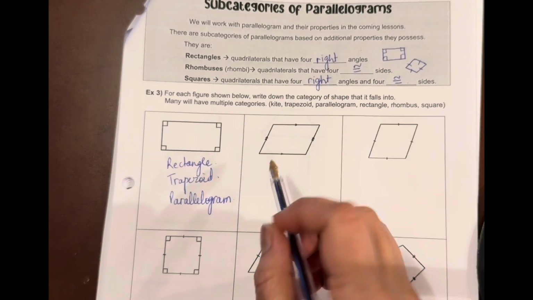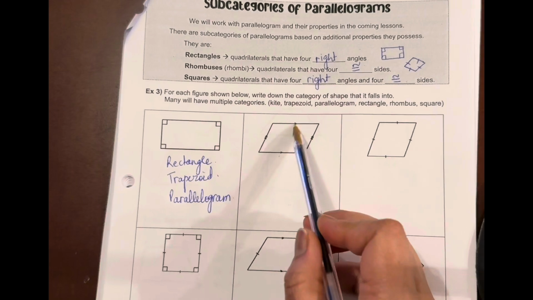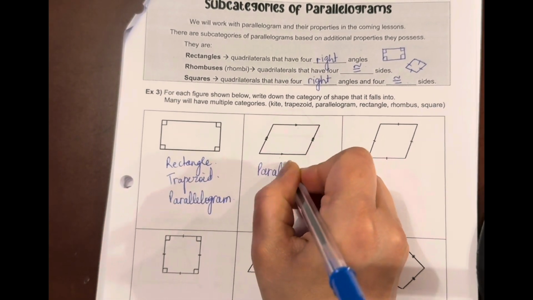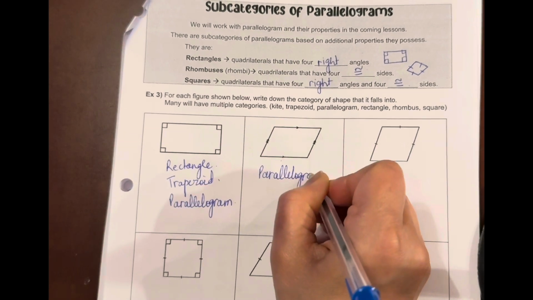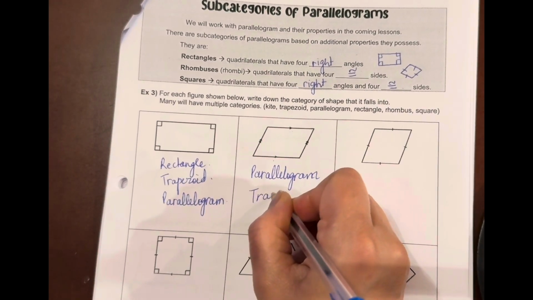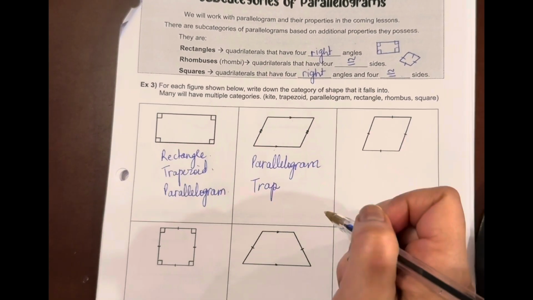Okay, let's look at this. It actually has the parallel sides marked. So it has one pair of parallel sides, two pairs of parallel sides. So it's definitely going to be a parallelogram. And of course, it is a trapezoid because the definition of a trapezoid is that it has to have at least one pair of parallel sides.